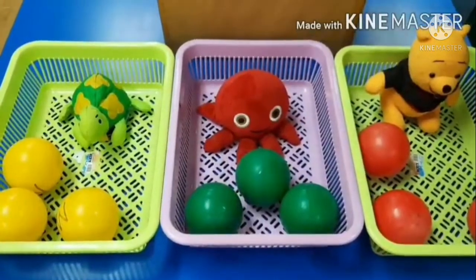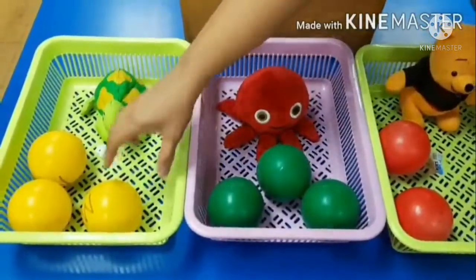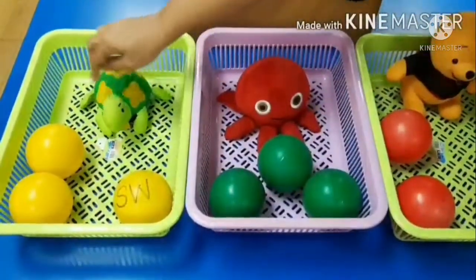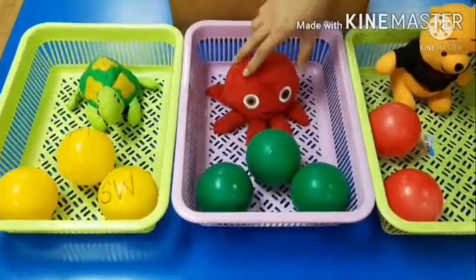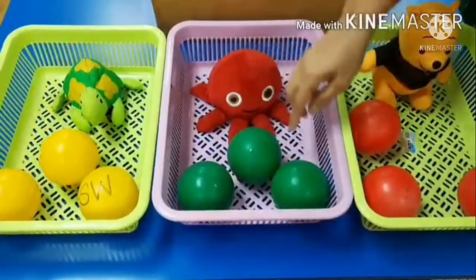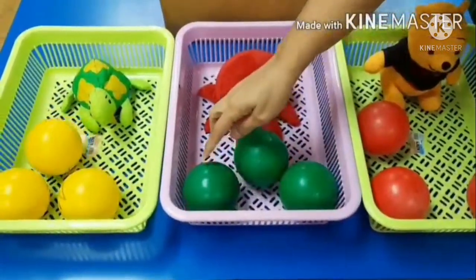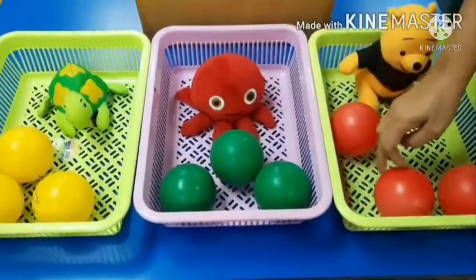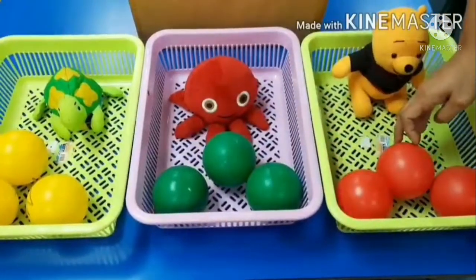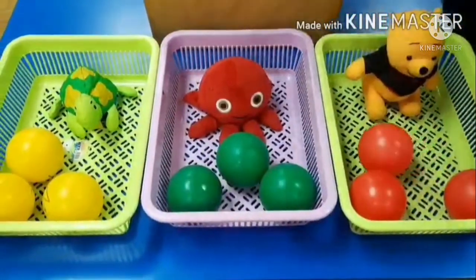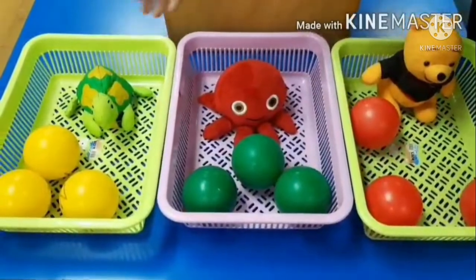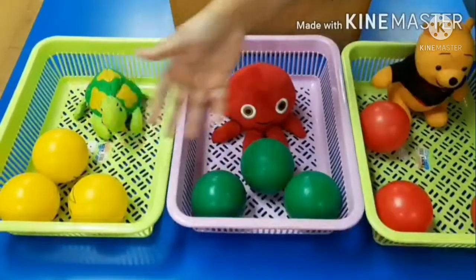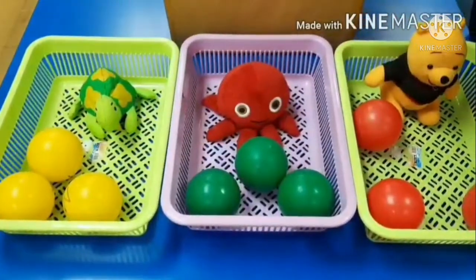Let's count. Mr. Turtle gets 1, 2, 3 yellow balls. Mr. Octopus gets 1, 2, 3 green balls. And Mr. Bear, 1, 2, 3 red balls. So when we divide 9 balls among 3 animals, each animal will get 3 balls.